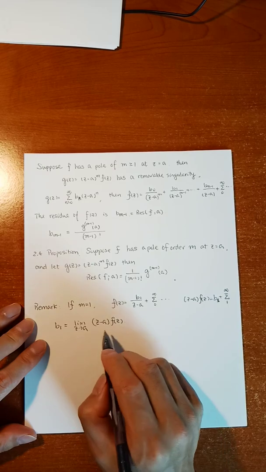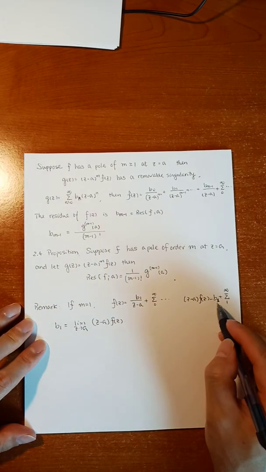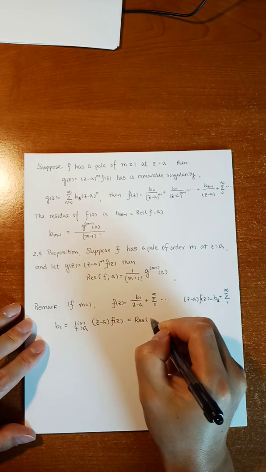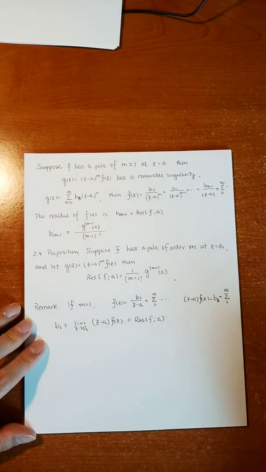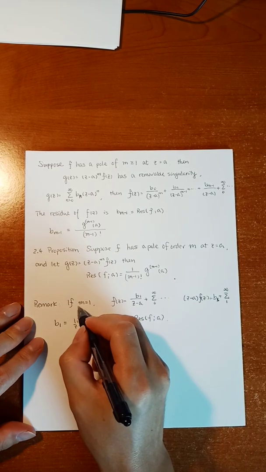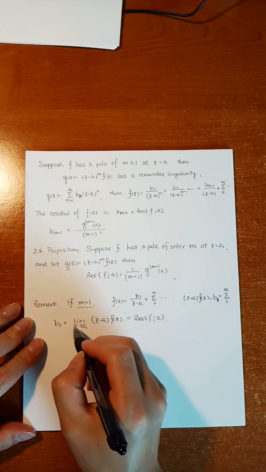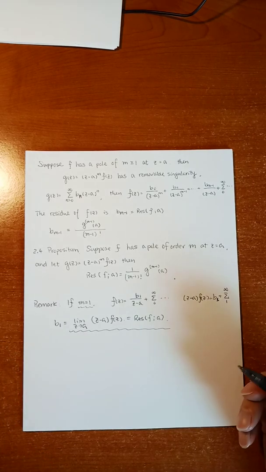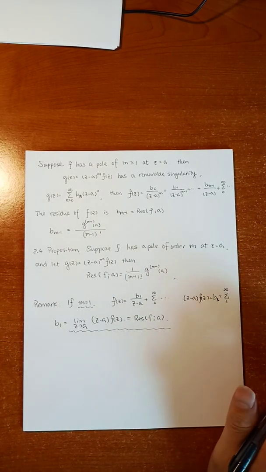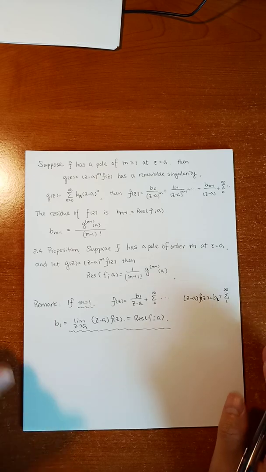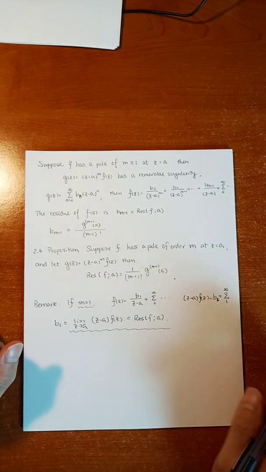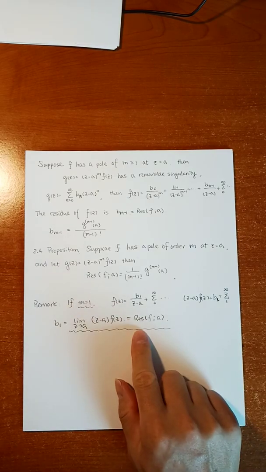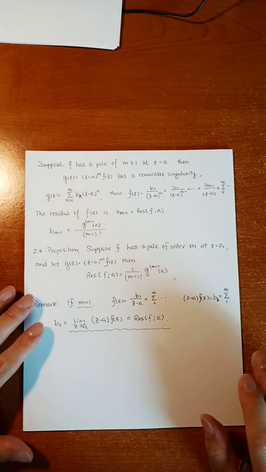So when you let z approach a, this tail becomes 0, so you only have b1. So this is the residue of f with respect to a. So when the pole has order 1, the residue is easy to compute. All right, so the residue becomes easier. This is the residue of a pole of order 1.